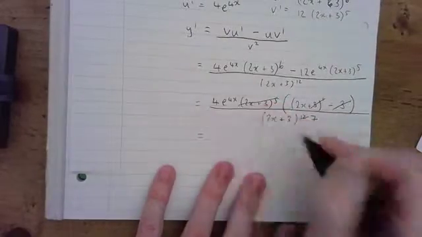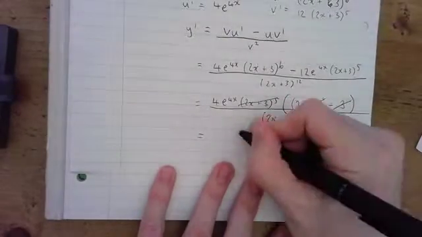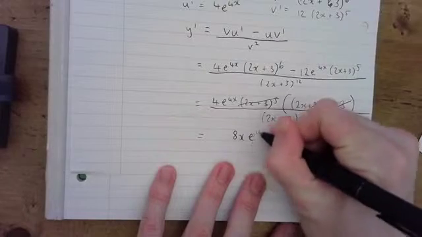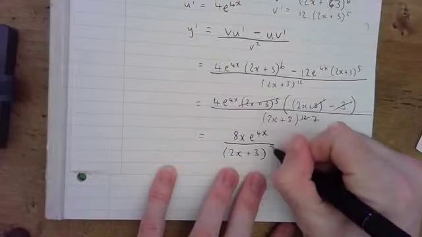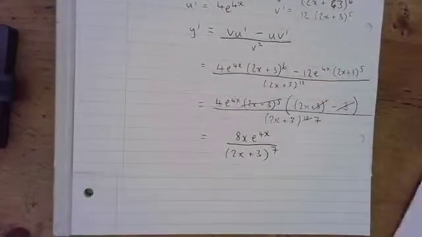So then finally, I'm going to expand that bracket, which times it by the 2x, so it's going to give me 8x e^(4x) all over (2x + 3) to the power of 7. You know, that was a full-on question. That was not easy. Okay, let's look at the marks.